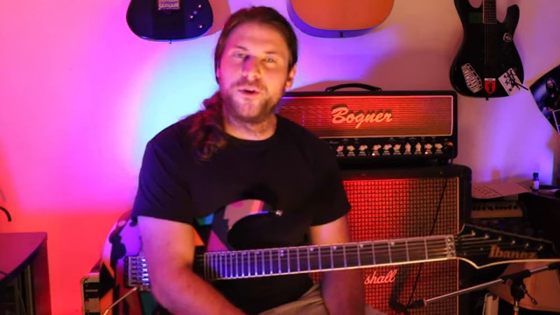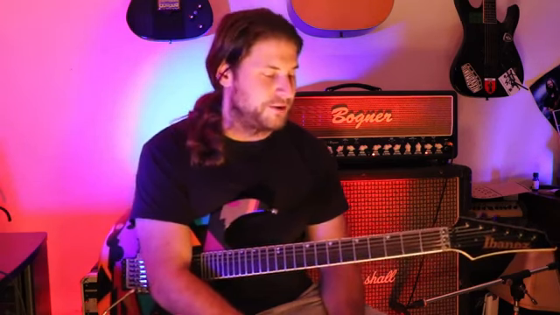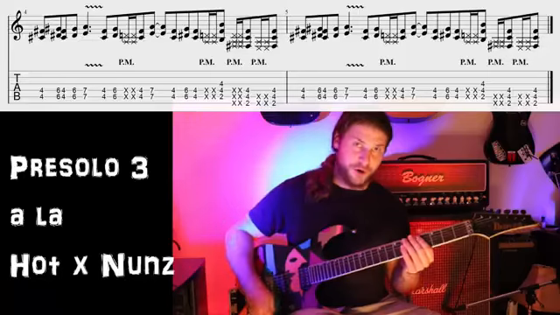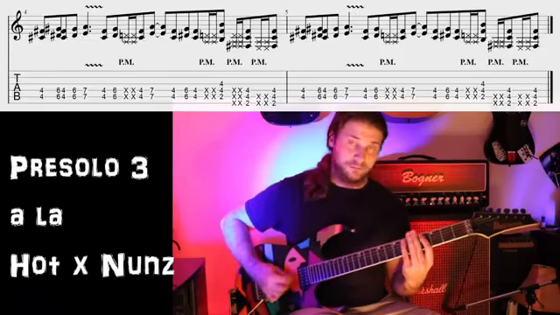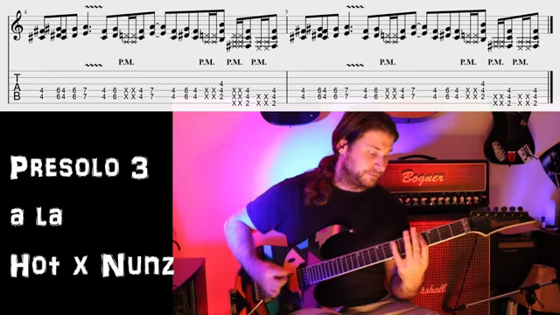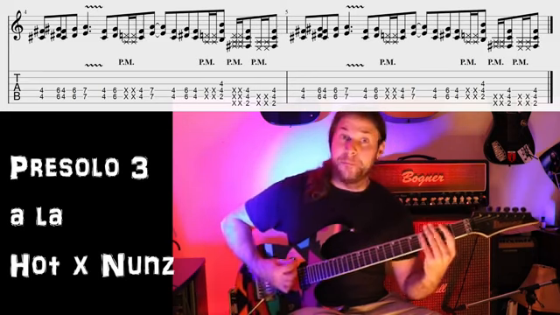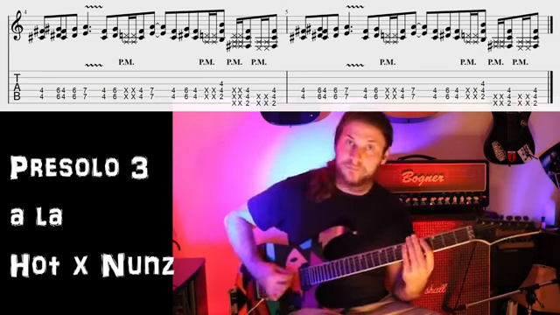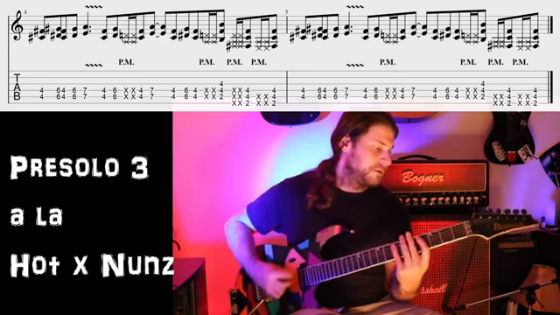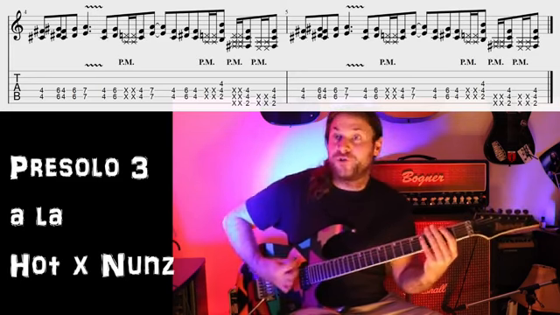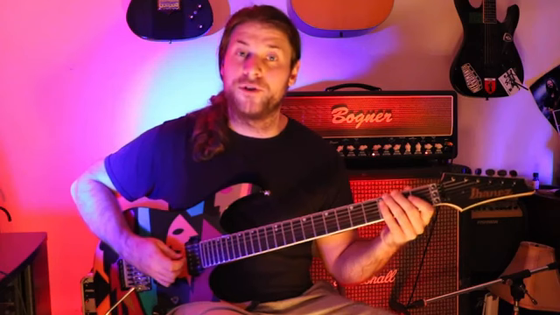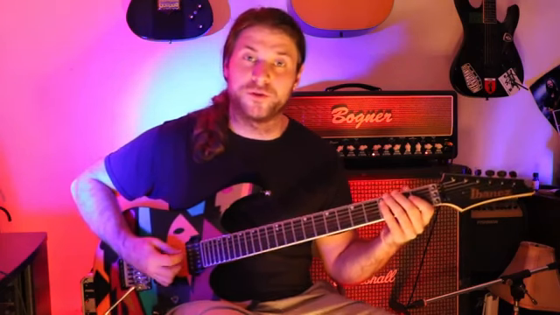So if it wasn't obvious already, we are within a Dorian mode because we have the minor 3rd on the top and we have the major 6th in play as well. So here we're using perfect 4ths to move up and down. And then we hit a B and an F sharp. B, F sharp. So here's the entire pre-solo section without any interruptions.